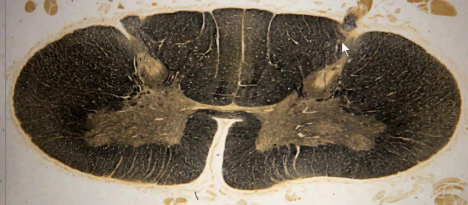The posterior columns with fasciculus gracilis and the fasciculus cuneatus. The dorsal horn, the ventral horn. We have to use our imagination here to see the lateral corticospinal tract on each side and the lateral spinothalamic tract on each side.